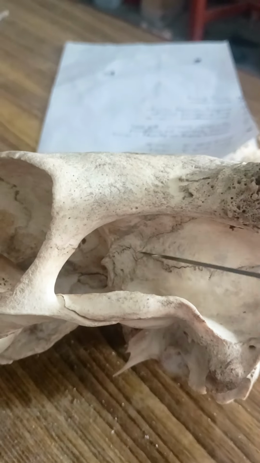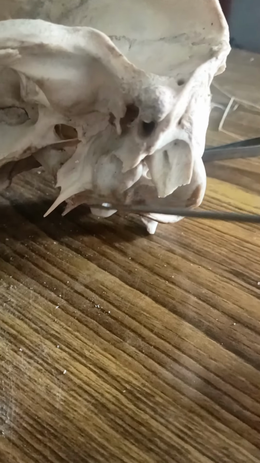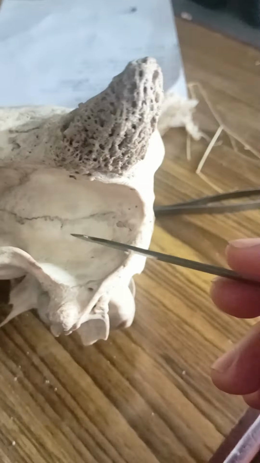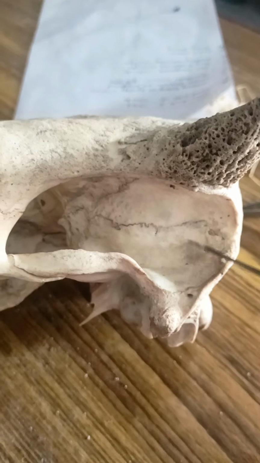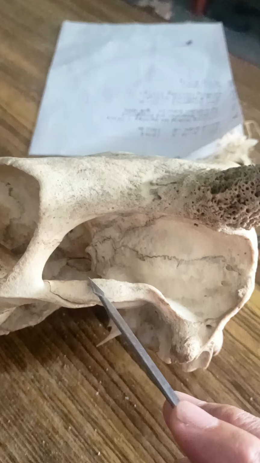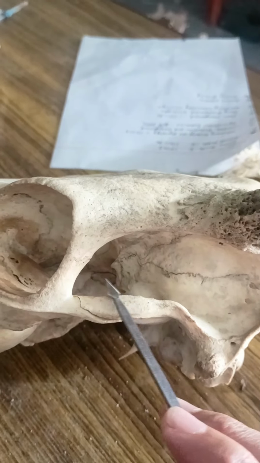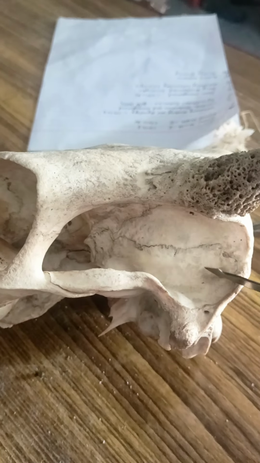This is the temporal bone, which is clearly demarcated. It consists of two parts: the squamous part, which is all of this, and this is the petrous part. Let's study the squamous part of the temporal bone. It consists of the body, and this is the zygomatic process of the temporal bone. This is the body of the squamous part of the temporal bone.